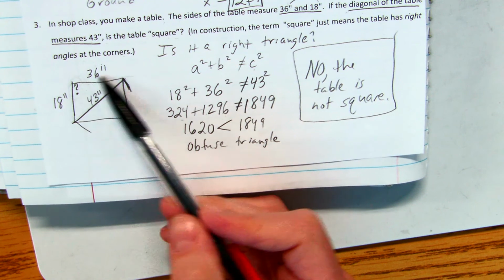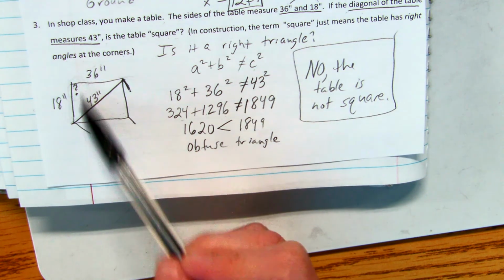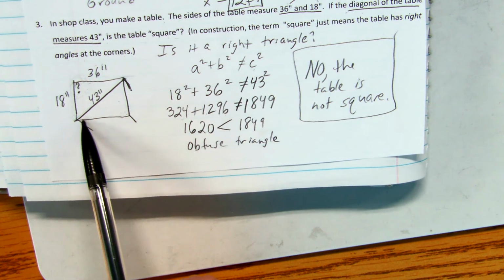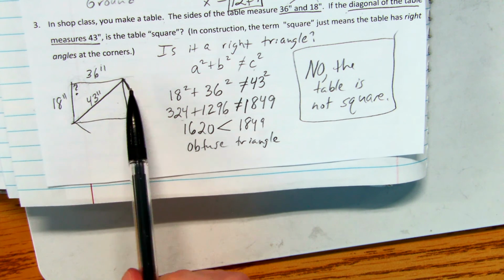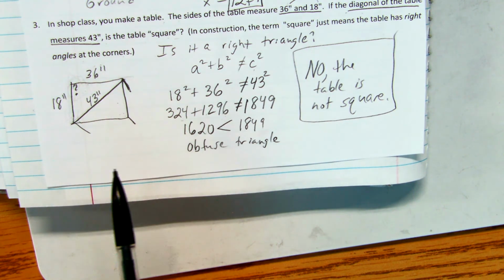This angle is actually a little bit bigger than 90 degrees, which for a tabletop wouldn't be the end of the world. But if you were constructing a house and these were your supports going up and across and they weren't square, things can actually fall down. So this is something that we do use in construction a lot.